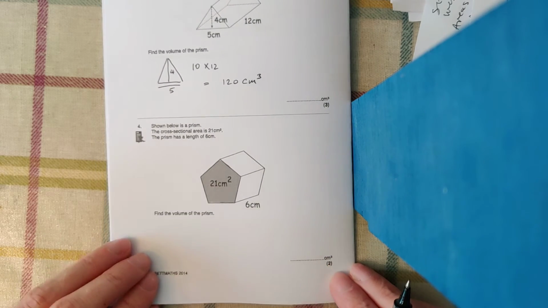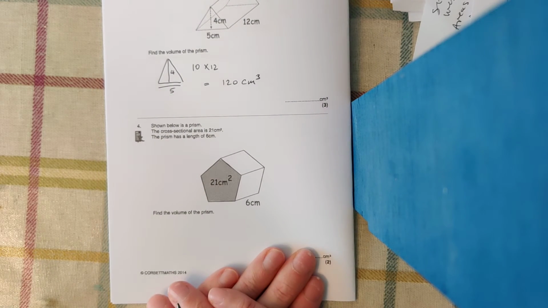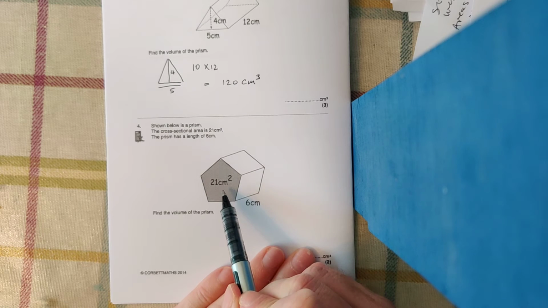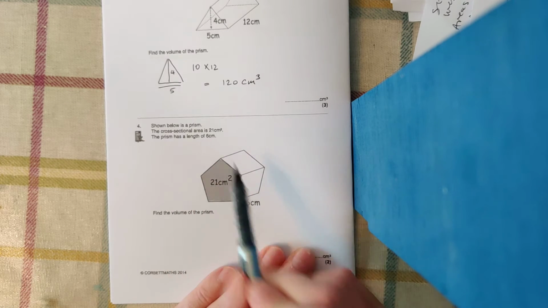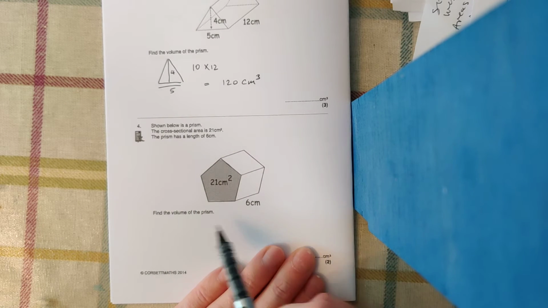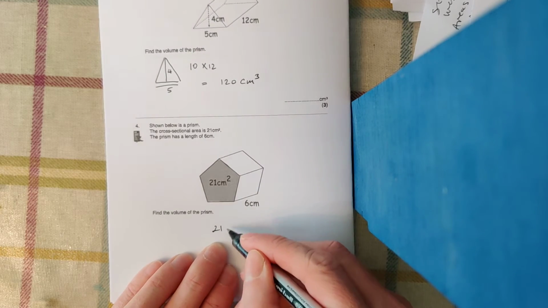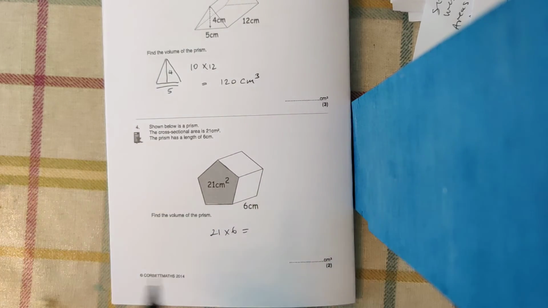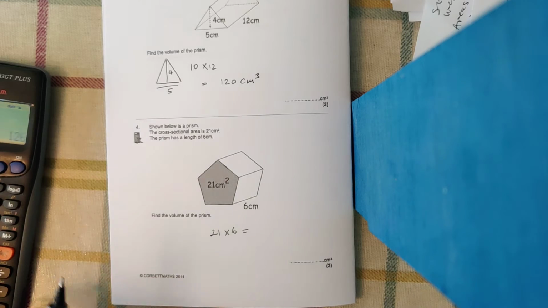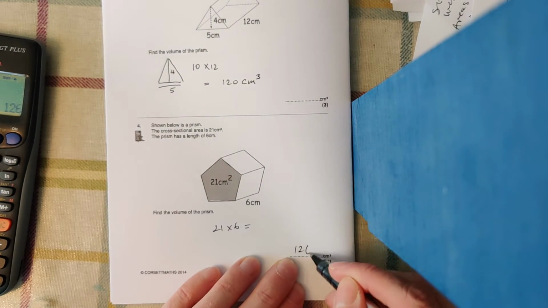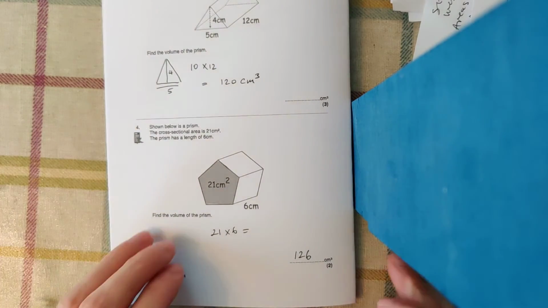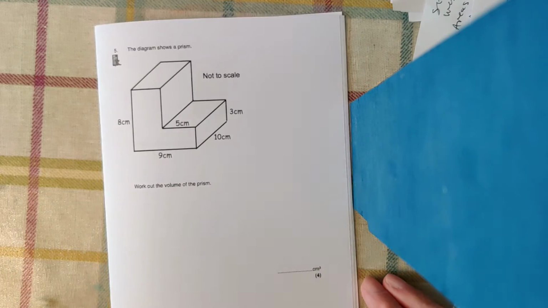Okay, this one below is a prism. The cross-sectional area is 21, so it gives you that at the front. The prism is 6 in length. Work out the volume. So to get it, you just go 21 by 6. Okay, and I'm getting 126 for that answer. So that's pretty easy. Next one.